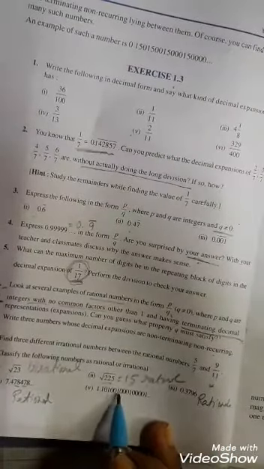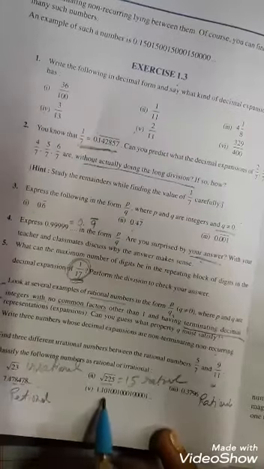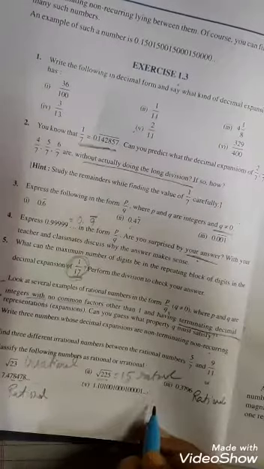So it's also rational. And the next one, 1.10101000 1, 4 times 0, 1 and so on. It means the quotient is going to change every time. So it's non-terminating, non-repeating. So it's irrational. So our whole exercise is completed.